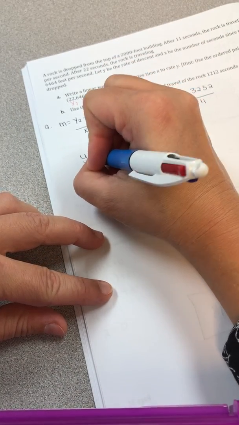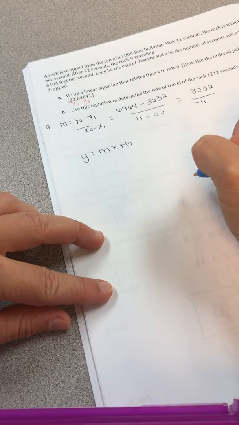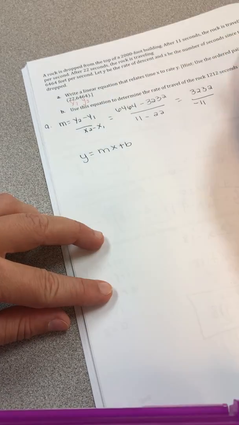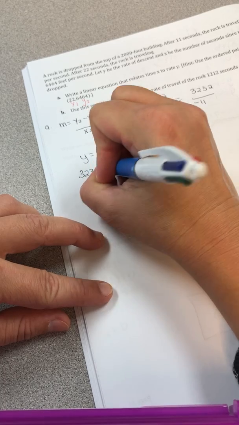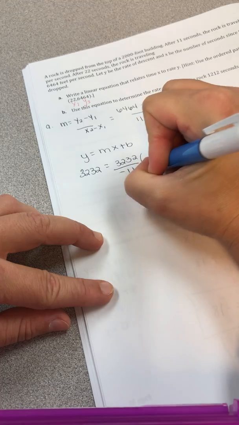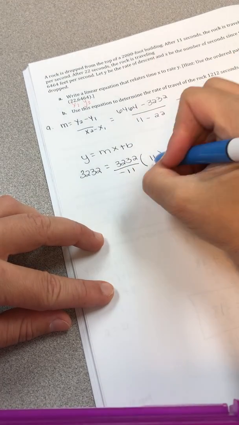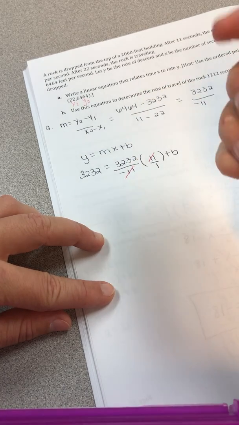So now if that is my slope, I can put this into y equals mx plus b. I can use either one of those 2 points. Let's use this smaller one. So my y1 is 3232, 3232 equals 3232 over negative 11 times my x, which is 11, plus b. So this is 11 over 1. Those two 11s will cancel each other out.